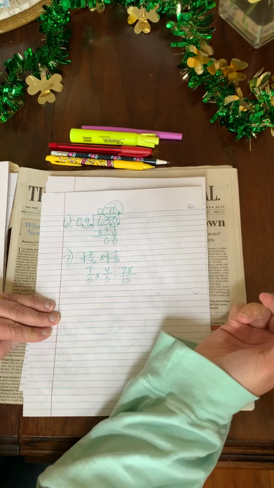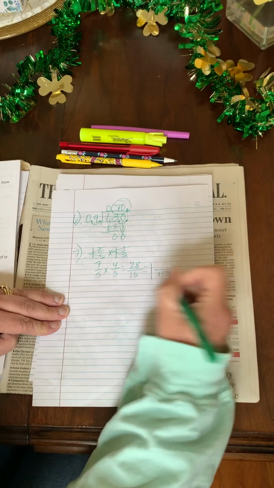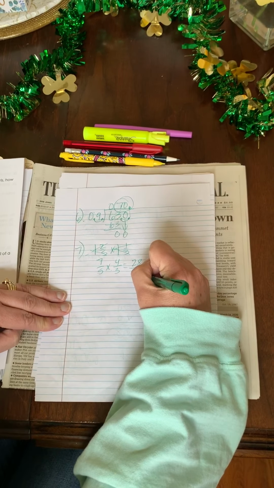We should never leave our final answer as an improper fraction. 15 goes into 28 one time. The denominator will still be 15. 28 minus 15 is 13.